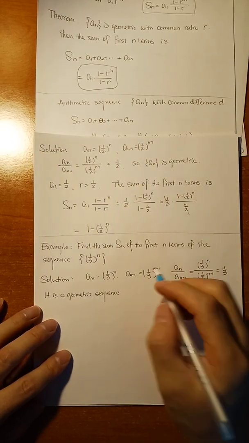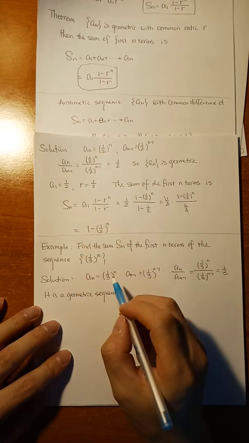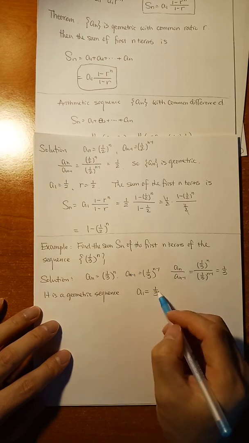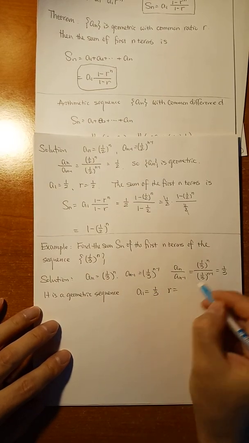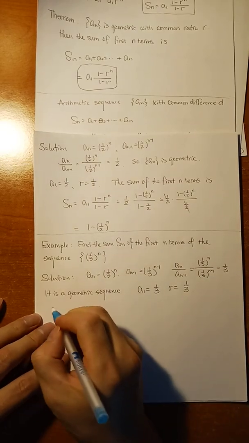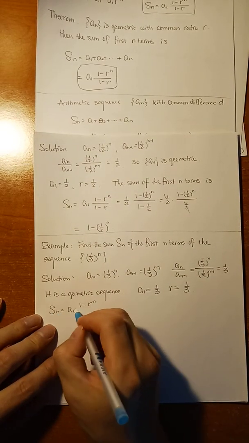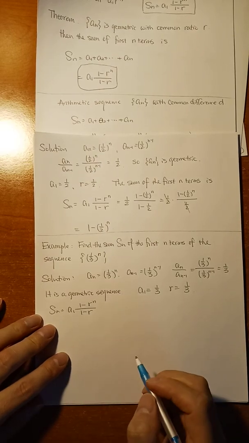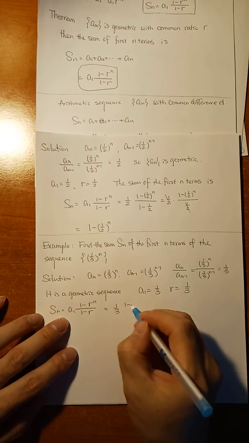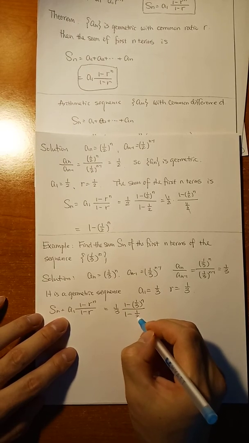Once you know it's a geometric sequence, in order to find the sum, you need the first term. A1 is 1/3. You let n be 1, so A1 is 1/3. R is 1/3 also. It's just a special case. Okay? So the Sn is A1 times 1 minus R to the n over 1 minus R. So A1 is 1/3, times 1 minus 1/3 to the nth power, over 1 minus 1/3.